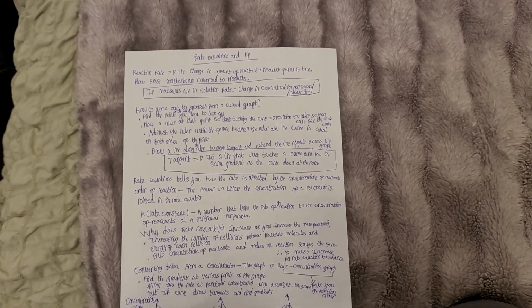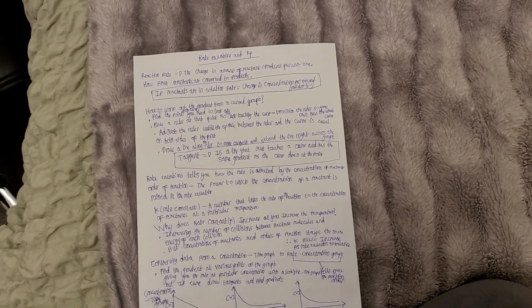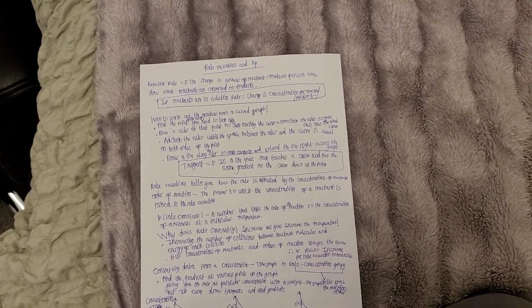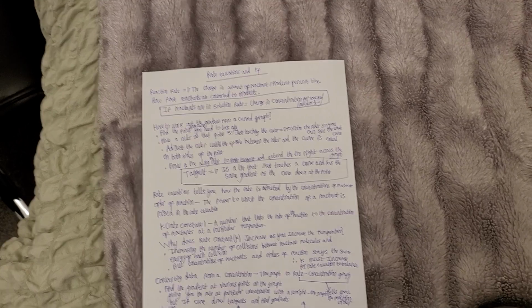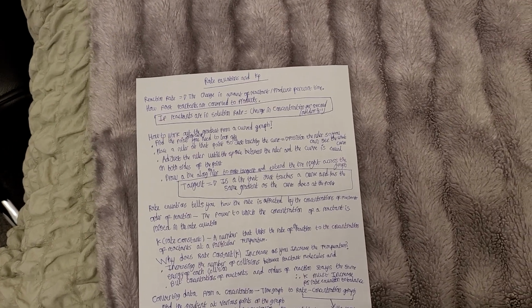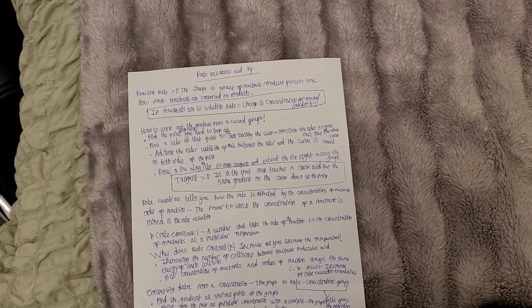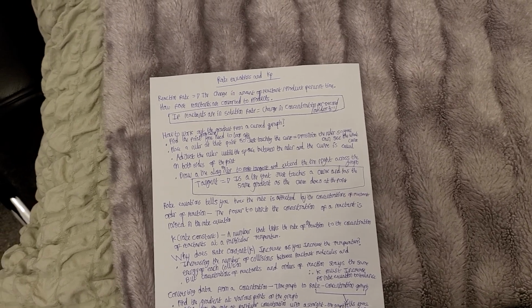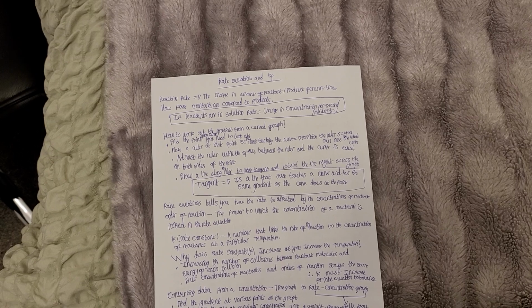Rate equations and Kp. Reaction rate is the change in amount of reactant or product per unit time, in other words how fast reactants are converted to products. If reactants are in a solution, the rate equals the change in concentration per second, and the units for rate are mol dm^-3 s^-1.